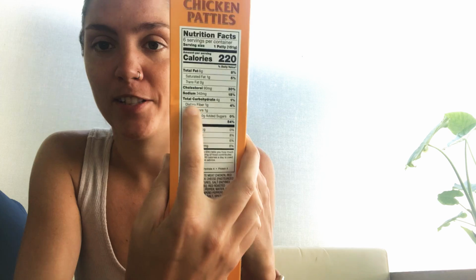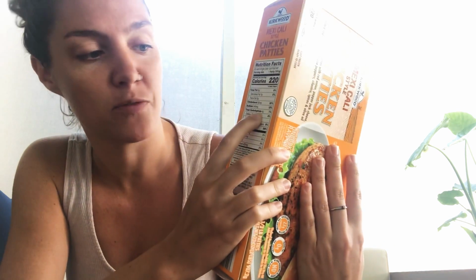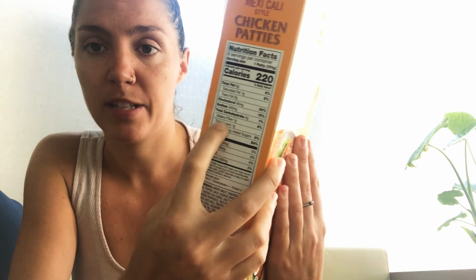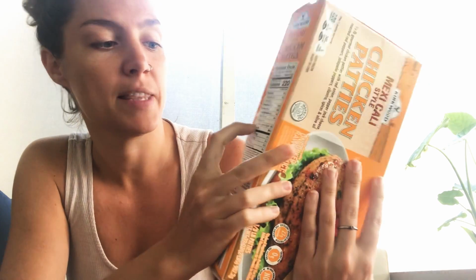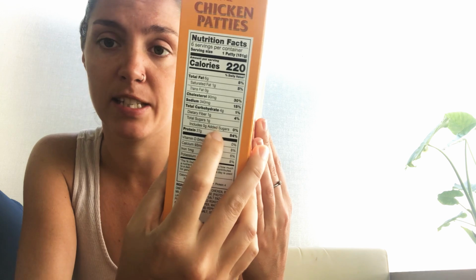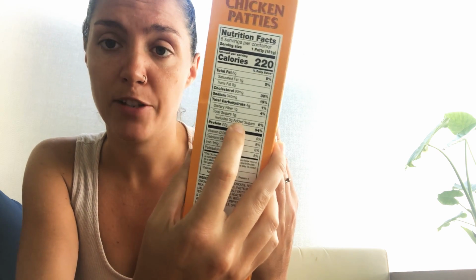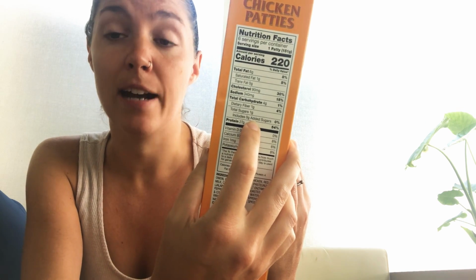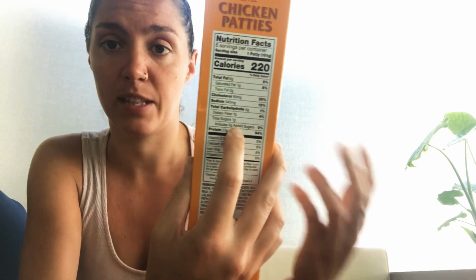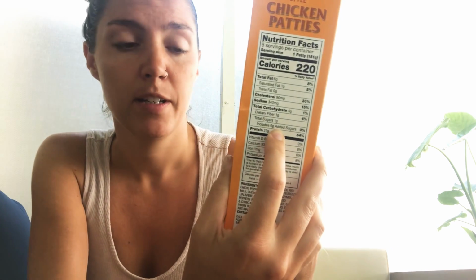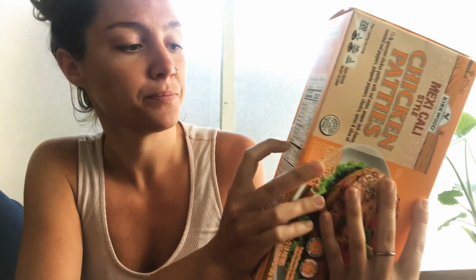Next, you have your carbohydrates. So, total carbohydrates. This one says 4 grams. Okay. Underneath that, there's dietary fibers and total sugars, and then it also has a section that says added sugars. So added sugars is going to be sugars that are added in during the processing of the food, which are not naturally occurring sugars. So those you need to watch.